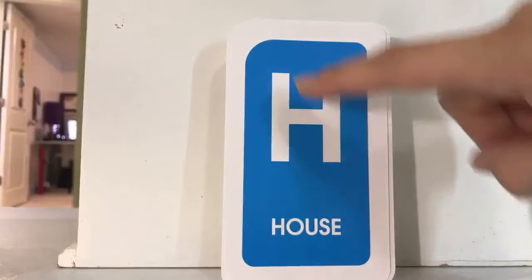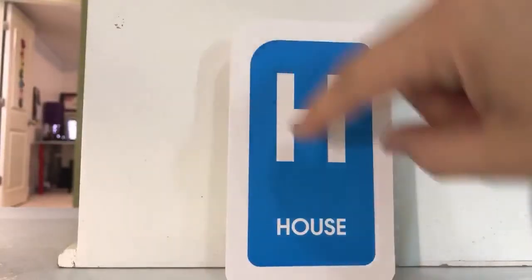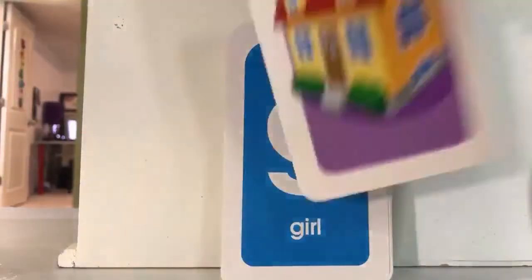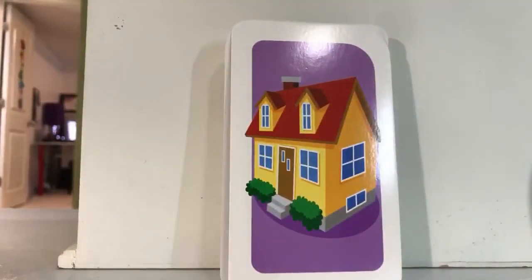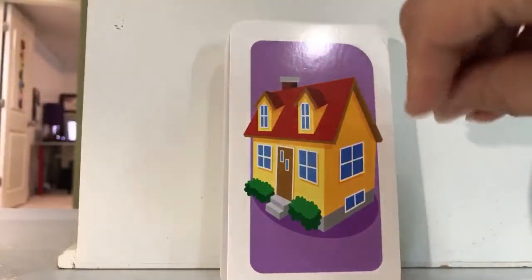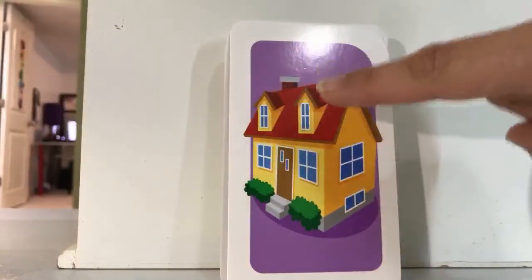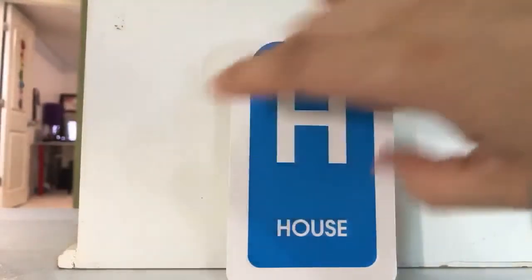H. That's big letter H. And this is the word house. H says house. Look at the house! Oh my goodness! This house was drawn in linear perspective. Can you believe that? It looks a little bit angular and wonky, but it also looks 3D. This is a house. And this is the big letter H.